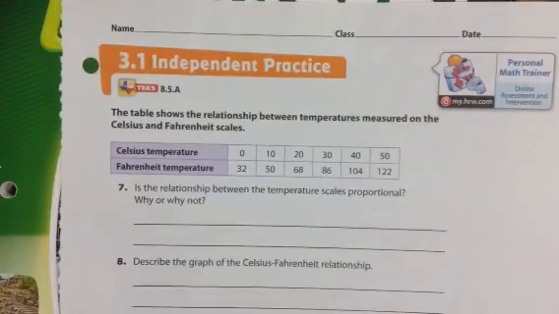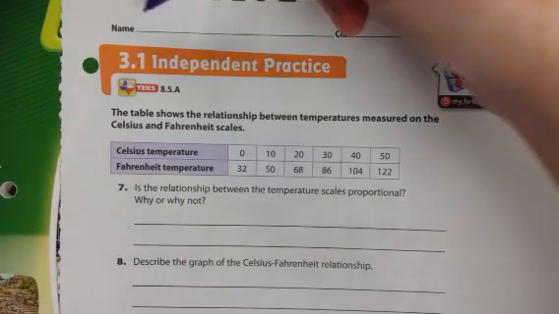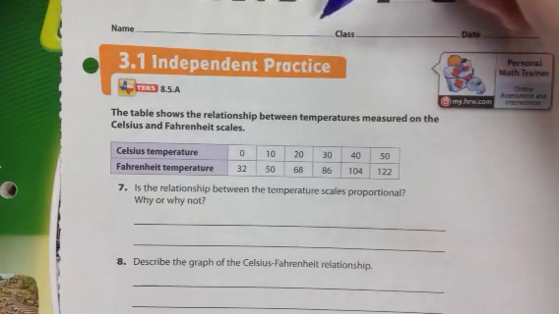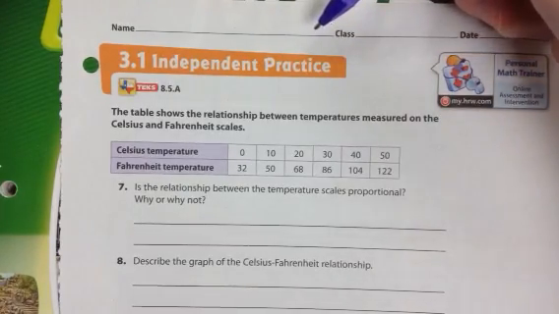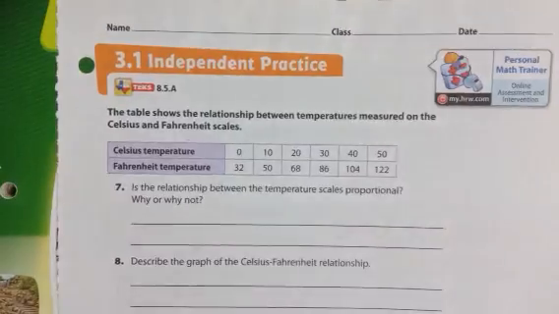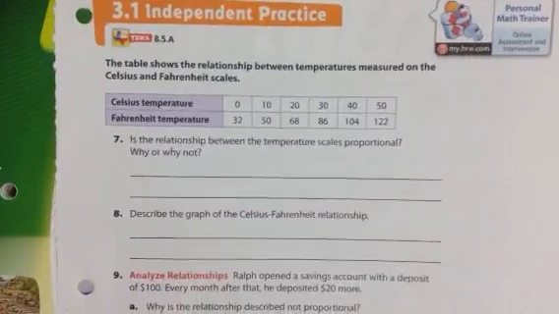Okay, this is 3.1 independent practice. It's kind of understanding proportional relationships. Go ahead and put your name at the top because this is one that you're going to turn in when you are done. Okay, so it should be an easy daily grade as long as you follow along and write everything down.